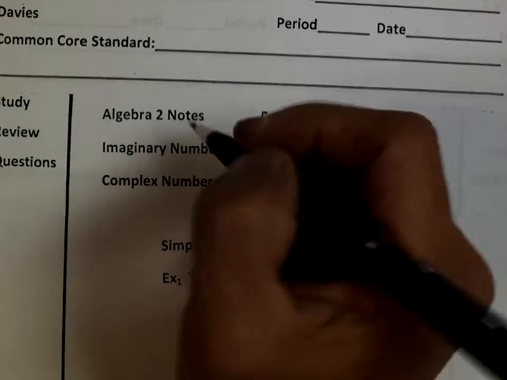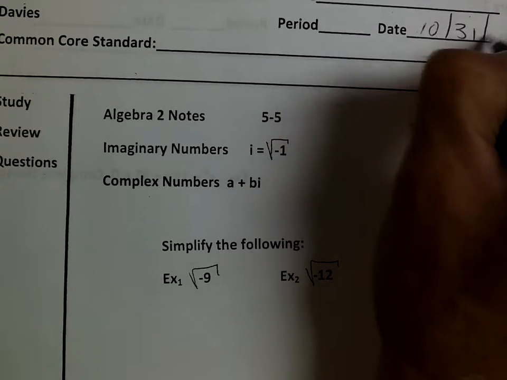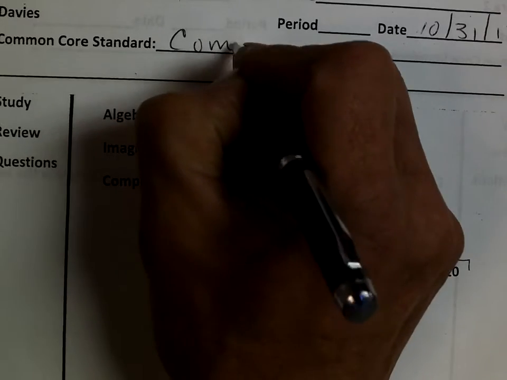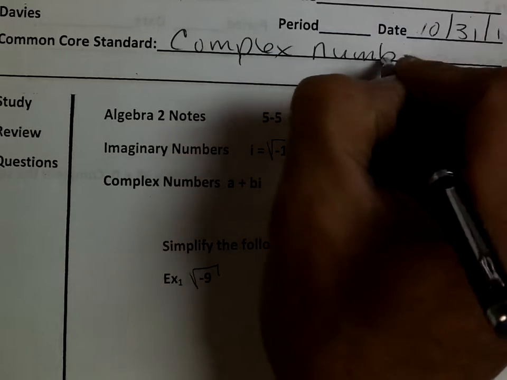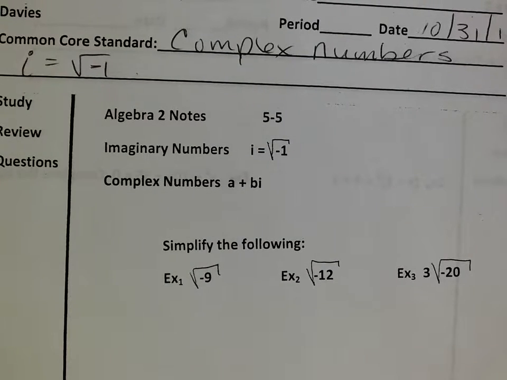So, Common Core Standard. Today is Halloween. It's the 31st. We're going to be talking about complex numbers. And complex numbers deal with i, and i is equal to the square root of -1. Okay? Let's just start right there, okay?